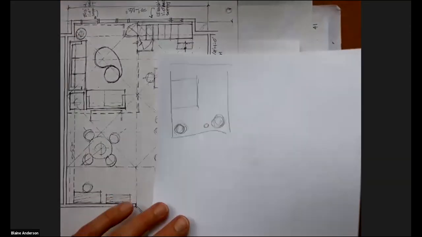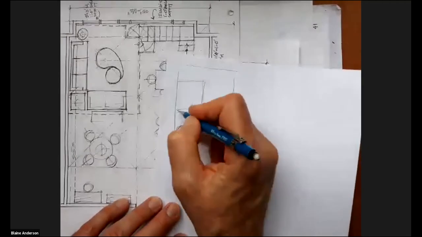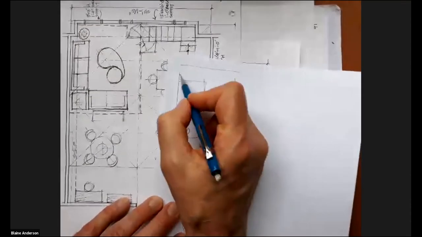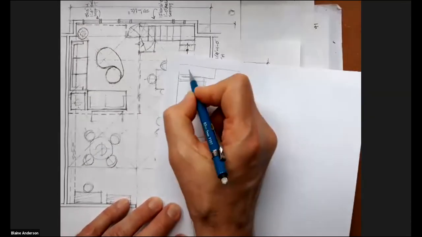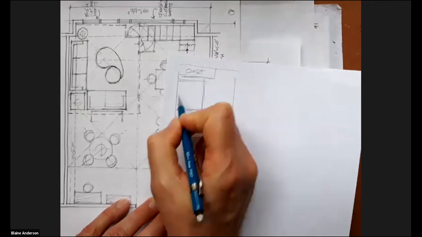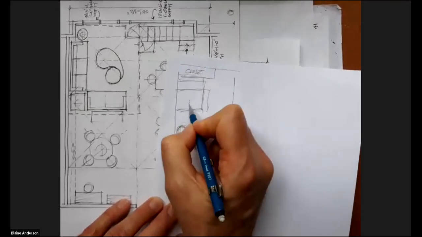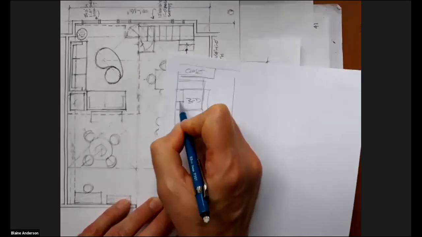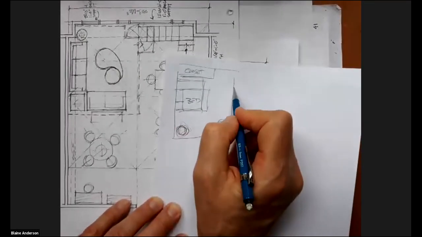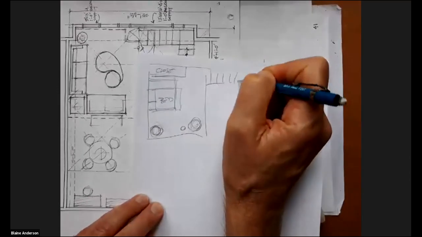So I'm going to figure out what's going on up there. Maybe I have a closet up here. So I'm gonna have to move my bed over some. My stairs are gonna connect here.